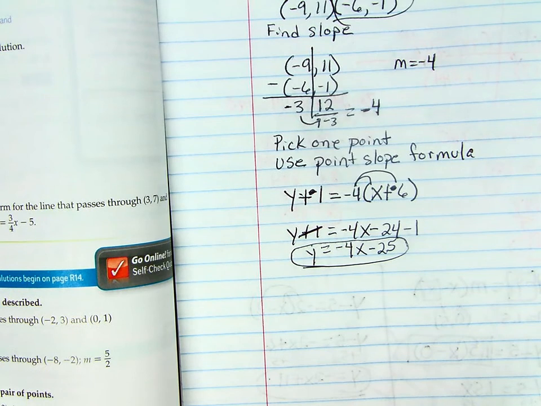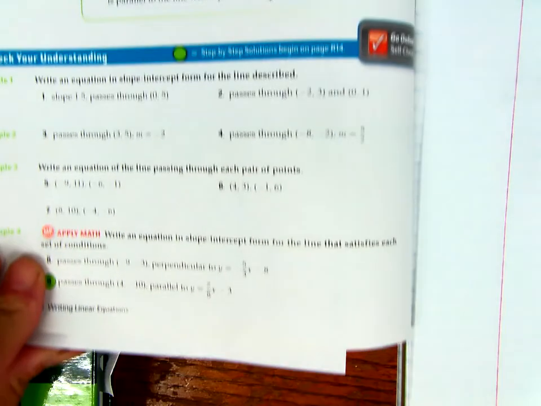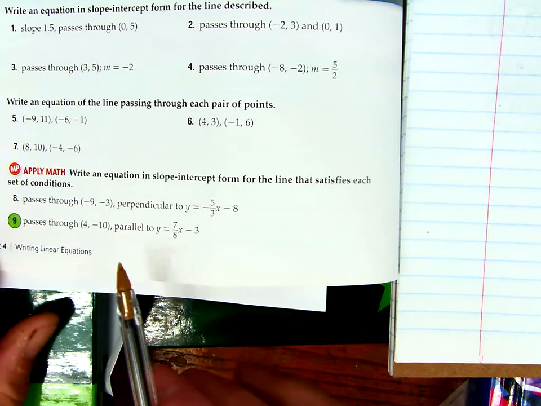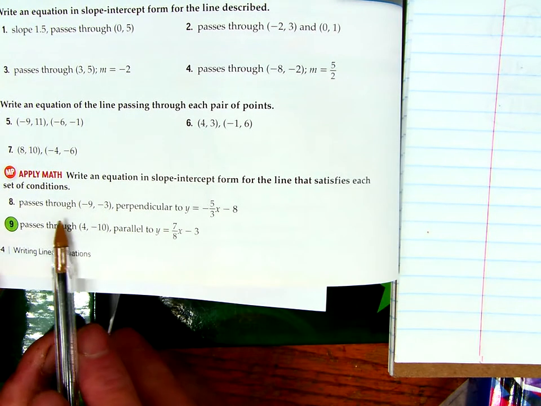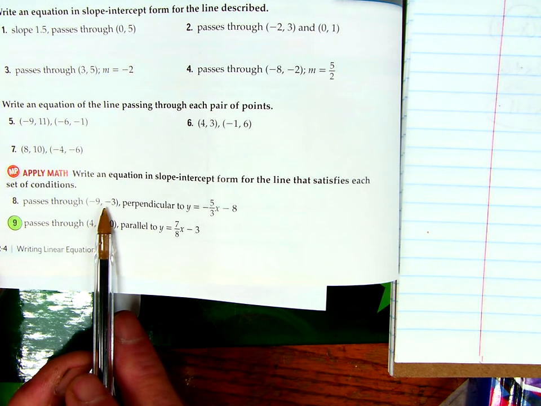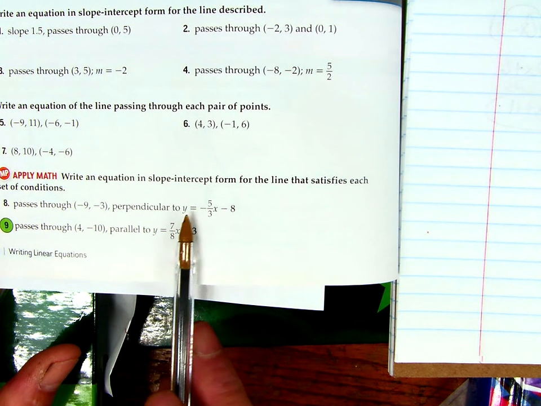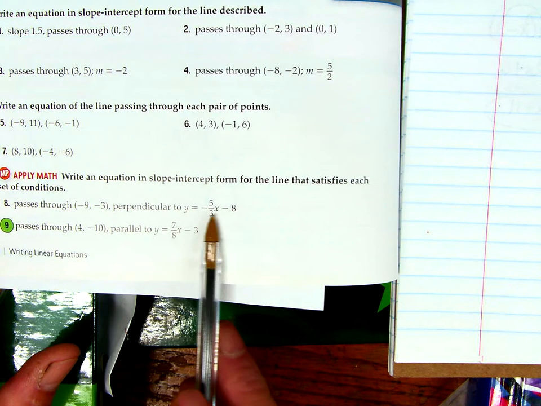Any questions? It's exactly what you did in Algebra 1. We'll get down here to number 8 and 9. A line that passes through this point, so they give you a point, perpendicular to this. Now, why would they give you this?